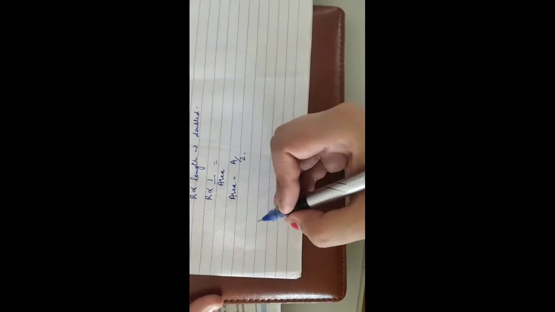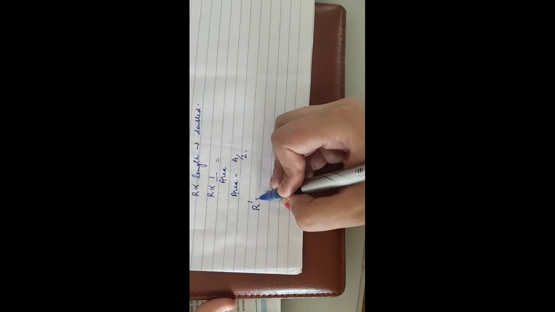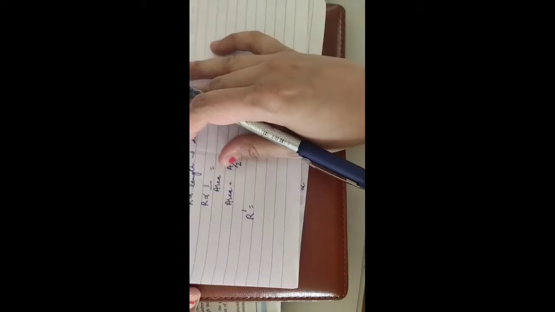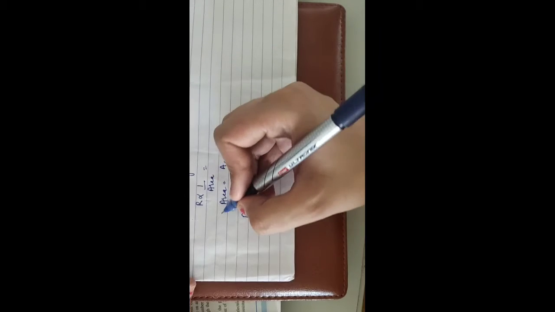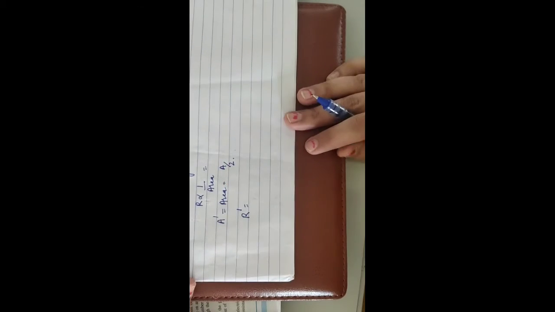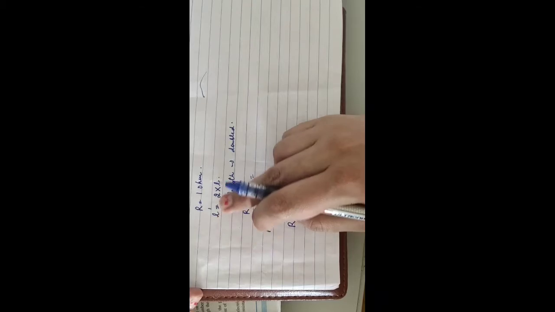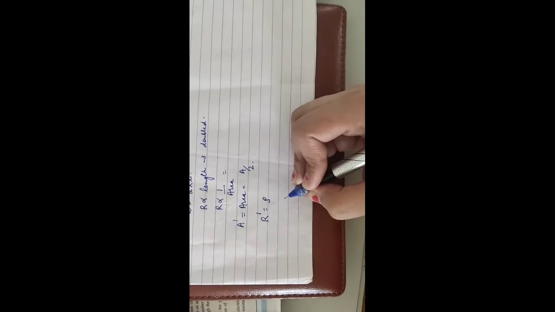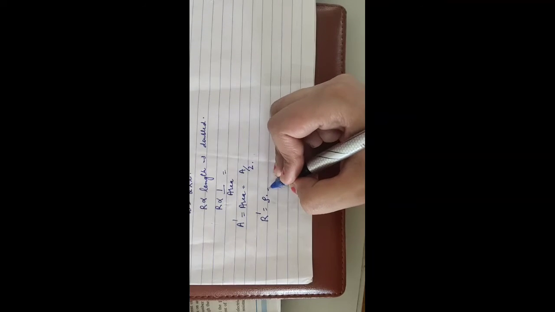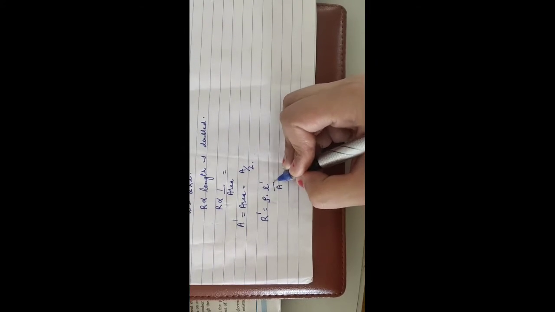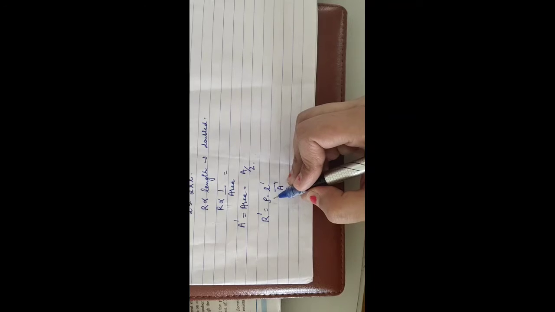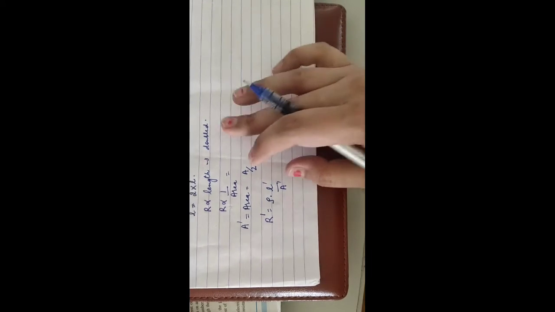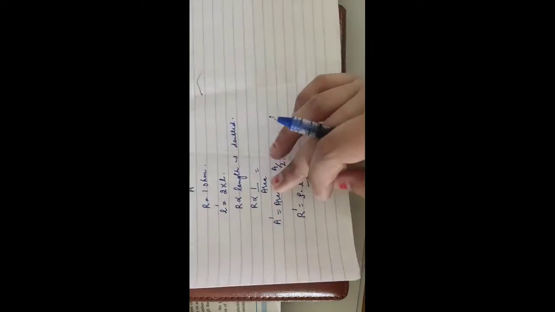So we can write it here that the new resistance R dash will be, as we know that the old resistance is rho into L over A. So for the new resistance, I'll mark the area as A dash and length as L dash. So new resistance will be rho into L dash upon A dash. Rho will be same because there is only one wire, and in that case the resistivity in both cases will be same.